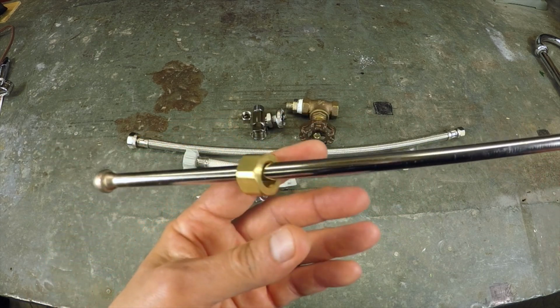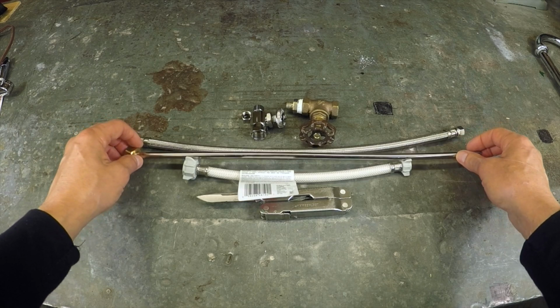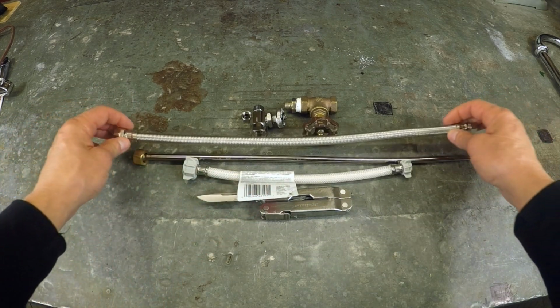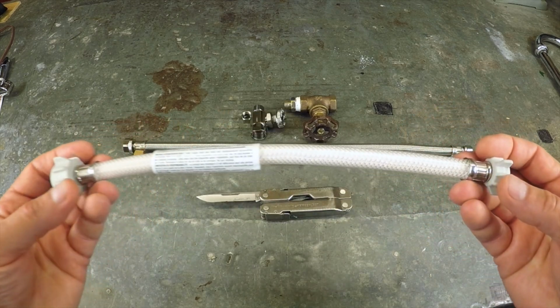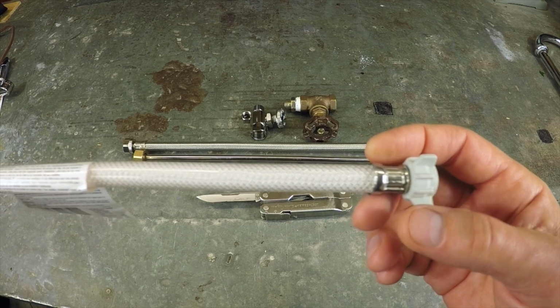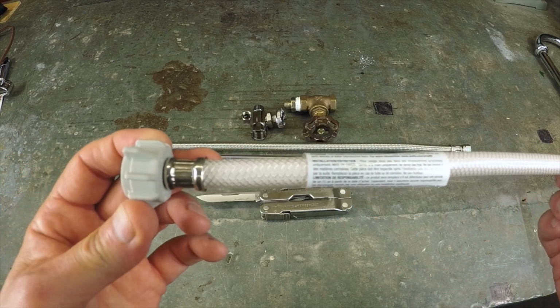But the fact of the matter is, what you're probably going to find out there on the shelves are the stainless steel versions. So once again, folks, if you have this braided nylon version, please do yourself a favor, get rid of it. And so that's all I have to say about nylon connectors.